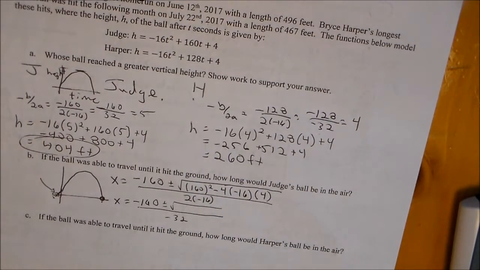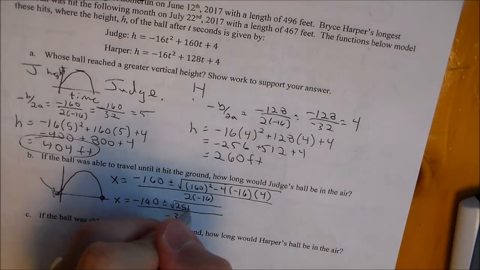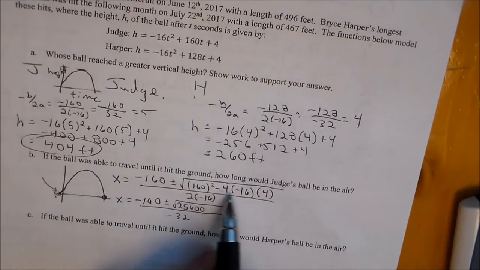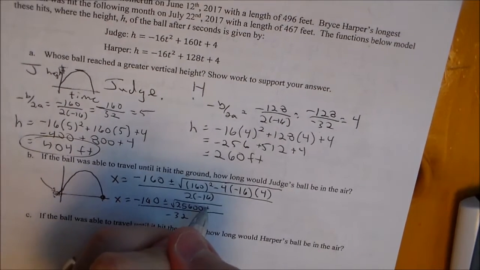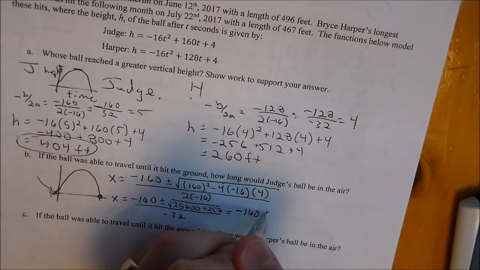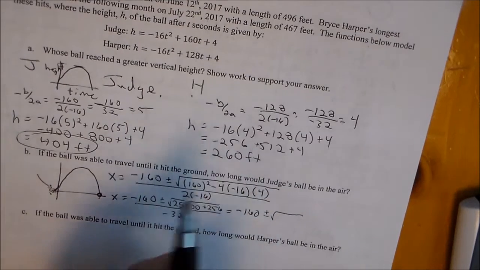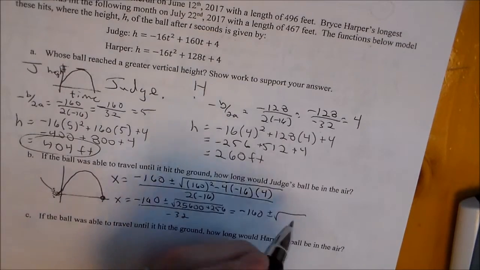Inside we have 160 squared, which is 25,600. Then it's going to be a plus, because we have two negatives: 4 times 16 times 4 is 256. So we've got negative 160 plus or minus the square root of 256 plus 25,600.